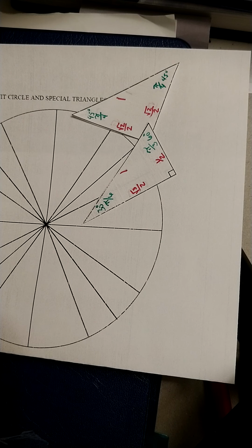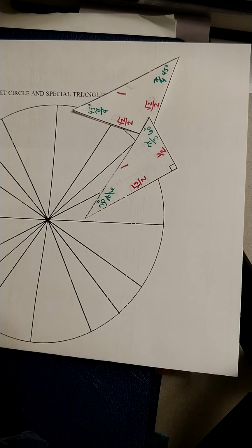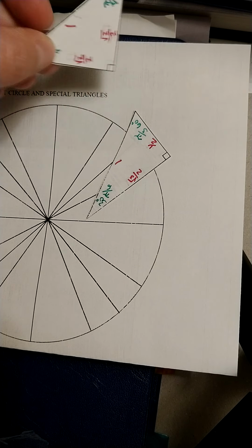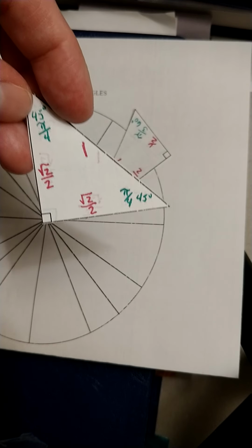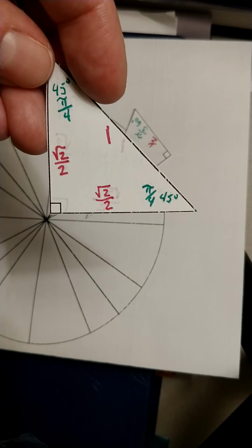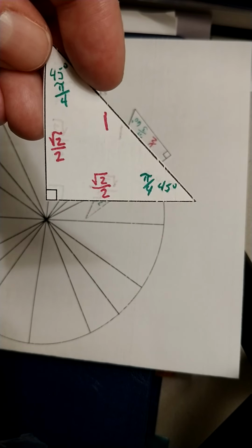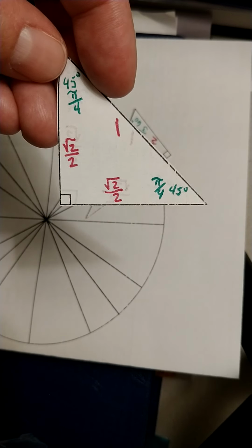Okay, students, we are going to create the unit circle using the two special triangles that we learned about. So you're going to cut out just the little triangles and you're going to label them appropriately. We know we've already reviewed that it's a 45, 45, 90. And we know the leg lengths are radical 2 over 2. And the hypotenuse, of course, is 1. We're dealing with a unit circle.